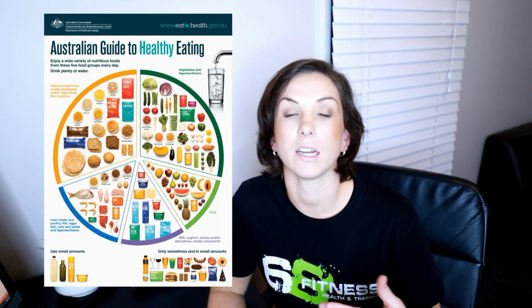The second guideline is to enjoy a wide variety of foods from the 5 food groups. So the 5 food groups include fruit, vegetables, protein, whole grains, and low-fat dairy. The third guideline is to limit foods that contain saturated fats, added salt, added sugar, and to also limit your alcohol intake.